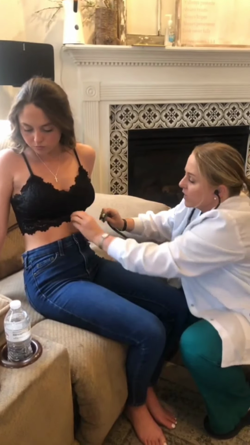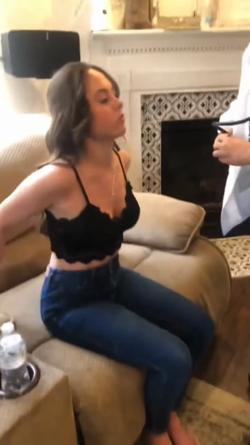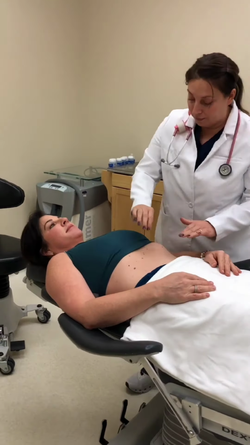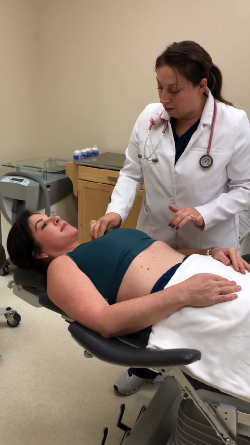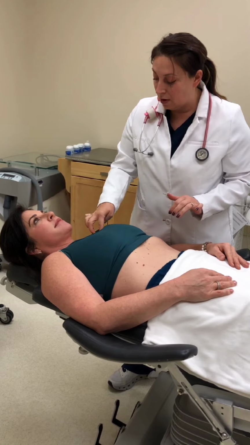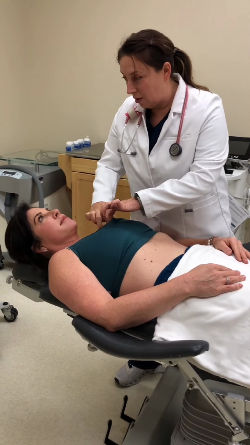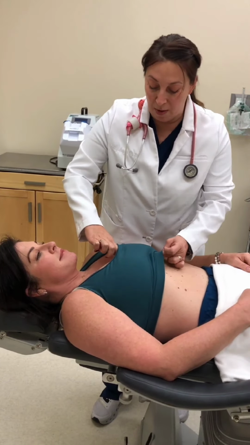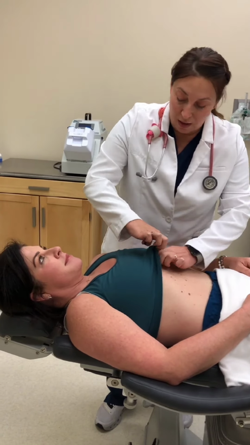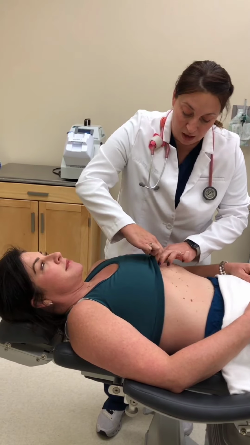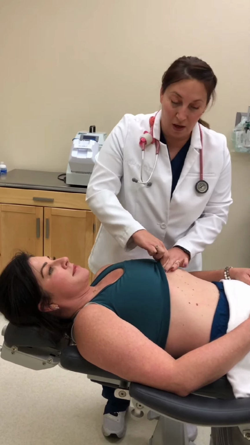Okay. S1, S2 noted, regular rate and rhythm, no murmurs. So heart sounds. So I'm going to touch it here. So clavicle, 1, 2, 3, 4, and I'm going to come up underneath here. Is that okay? 4 and 5. I'm going to pull up just a little bit here, right about mid-clavicular line.